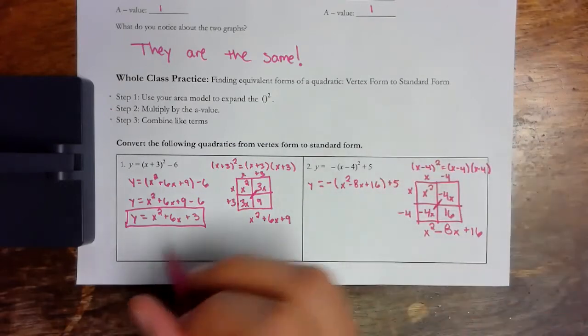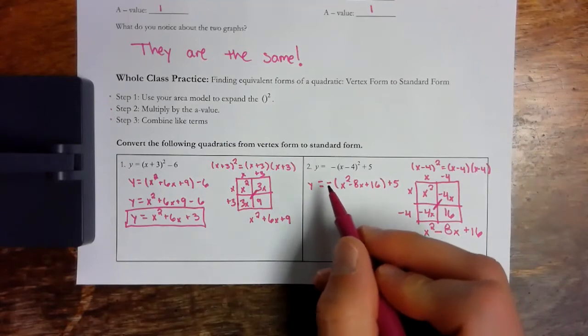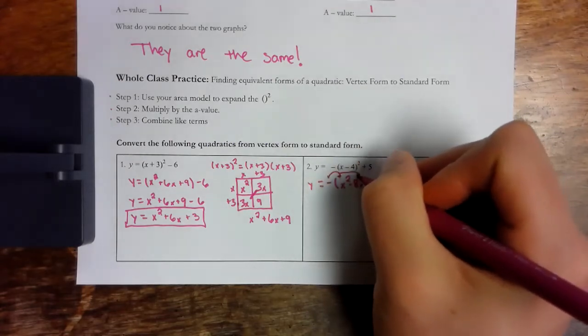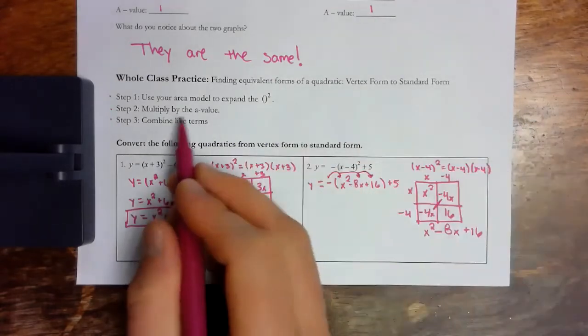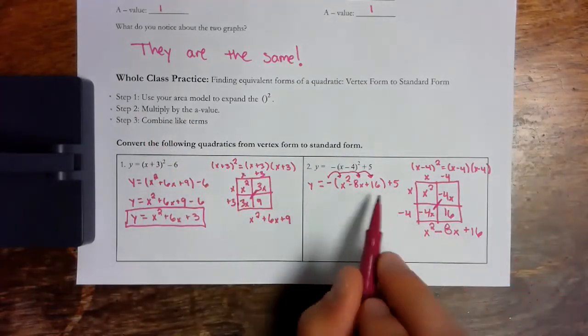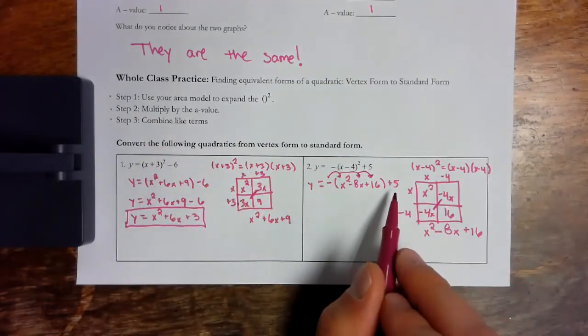So this is the case where our a value is not 1. Rather, if it's just a negative, it's -1. And so we do need to distribute this a value into all these terms. And that's what step 2 is saying. Multiply by the a value. Now, it's only going to what's in the parentheses and not that 5 there at the end.